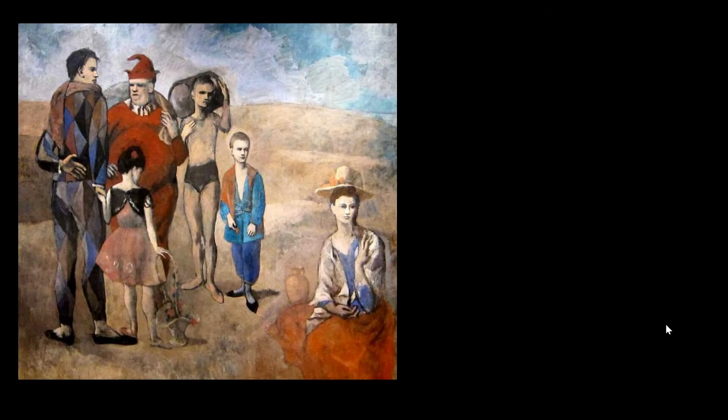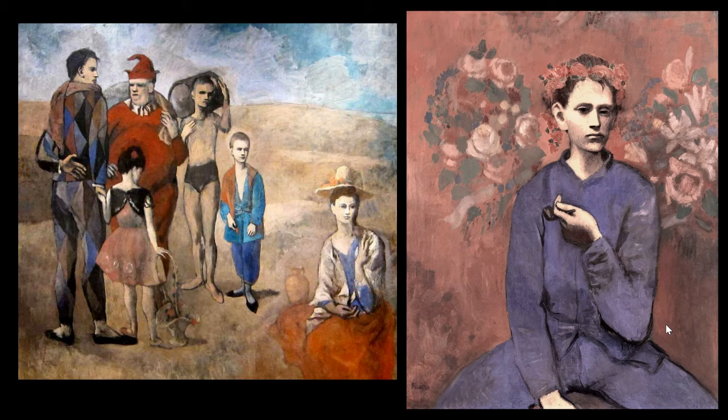After that time, we have the Rose period, where the color palette completely changes. New subject matter makes its way back into his body of work, and many art historians assume that the image of the figure on the left, the Harlequin, is actually a self-portrait of Picasso at the time. The colors have shifted apparently with his mood, but basically we still have this sense of detachment, as if we're looking at someone on the outside looking in.